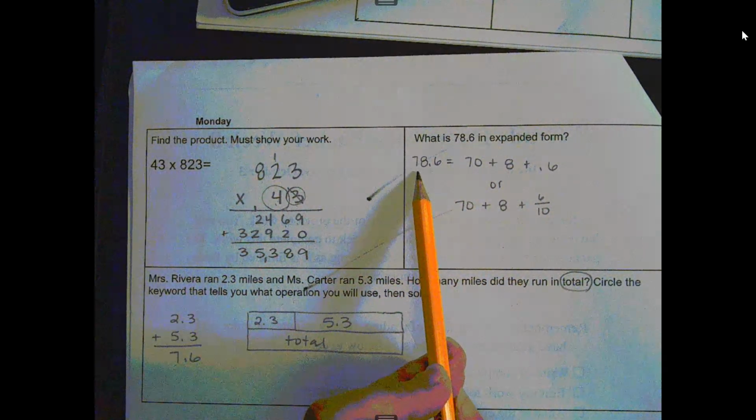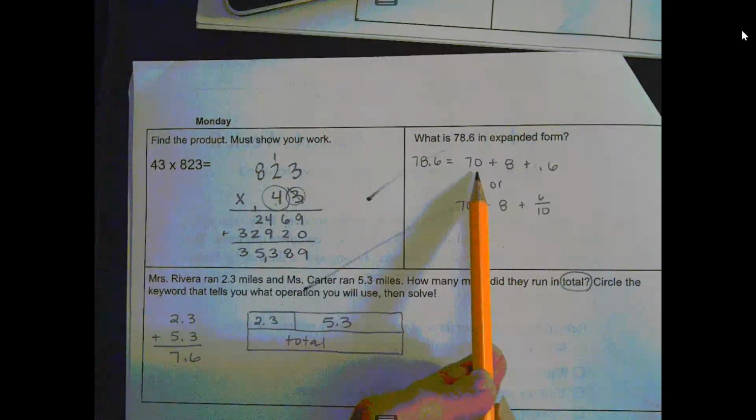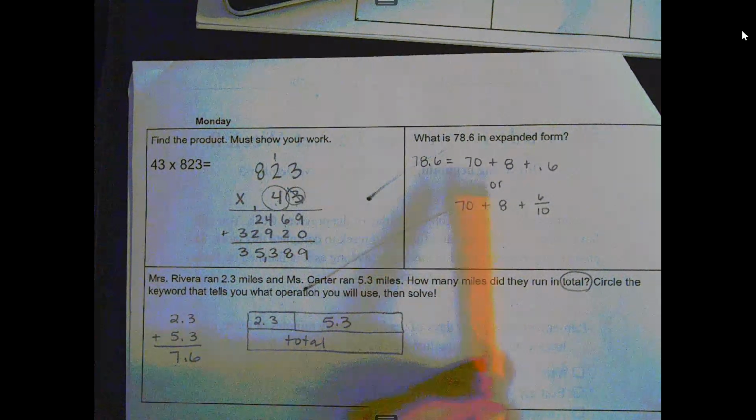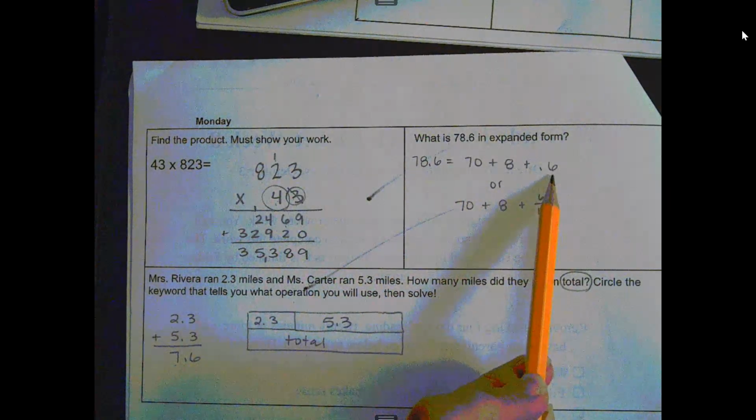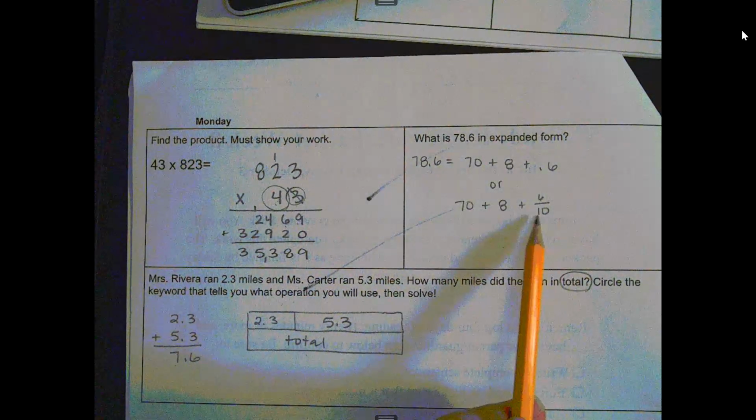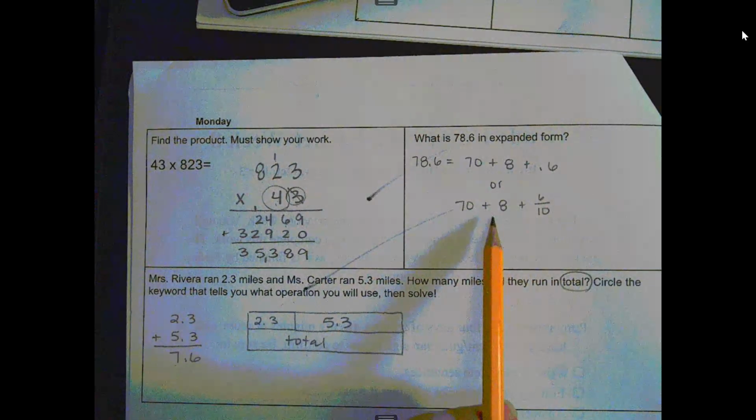So the 7 is in the tens place, so that's 70. The 8 is in the ones, and the 6 is in the tenths place. Or you could write it out as a fraction, so decimal or fraction, either way is correct.